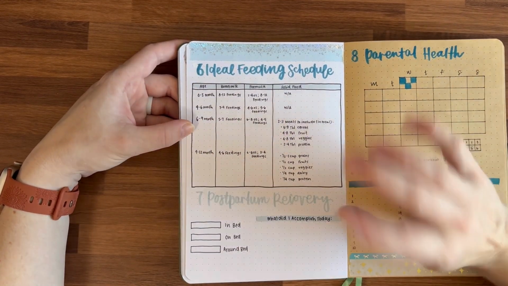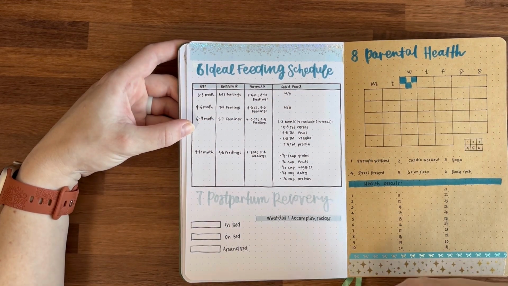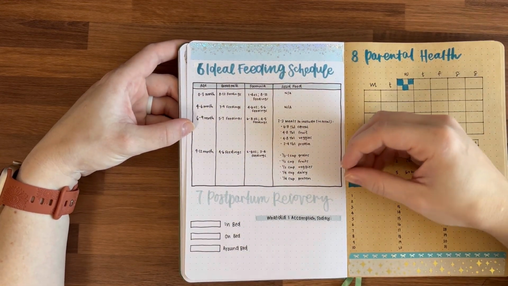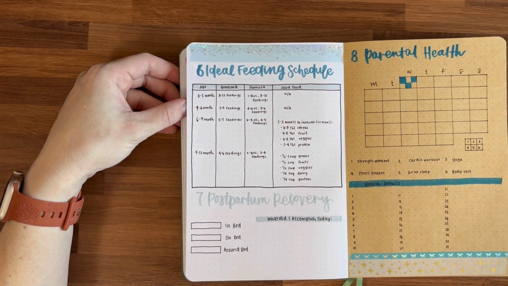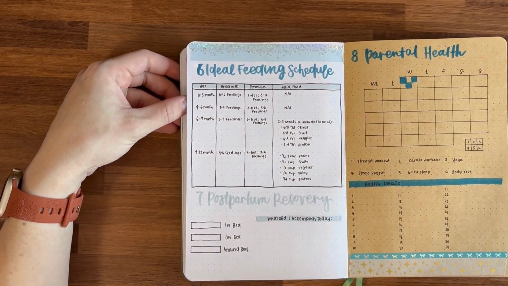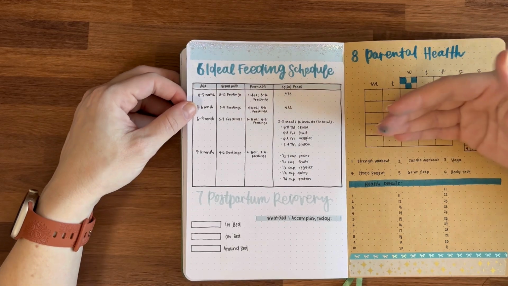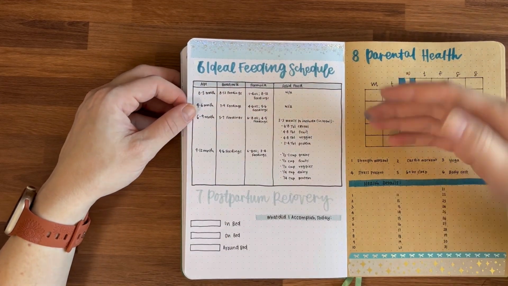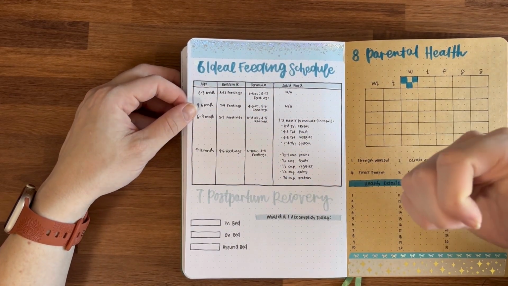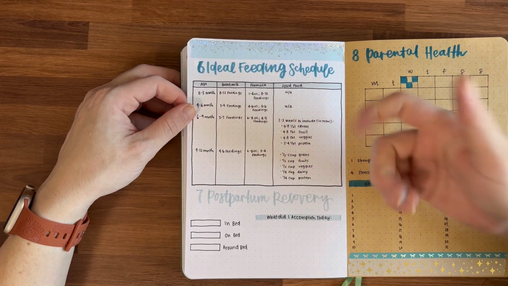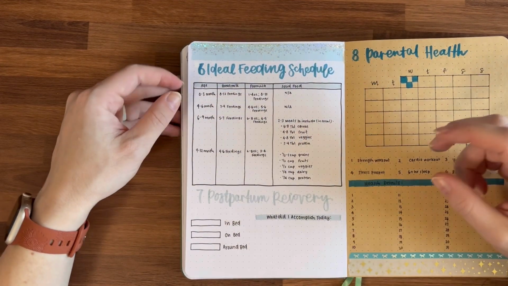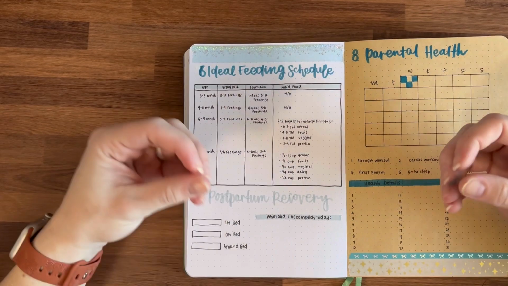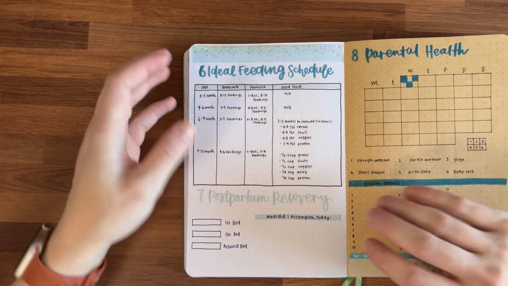But that's one of the reasons why I think it's a spread that might be helpful, because even if you don't really know anything about babies like myself, having a reference guide would be super helpful. And you could do the same thing with ideal amount of diapers in a day, ideal amount of sleep in a day, things like that. So it's really like, what are you shooting for with your newborn?